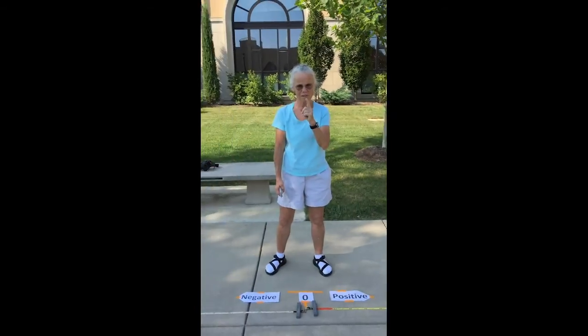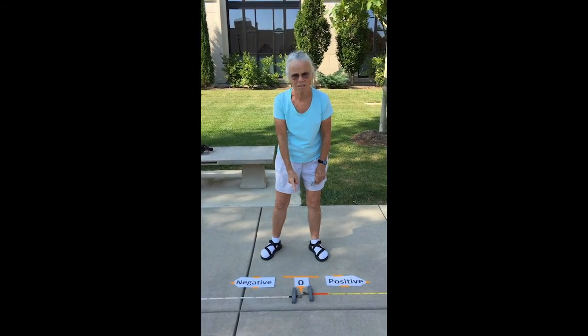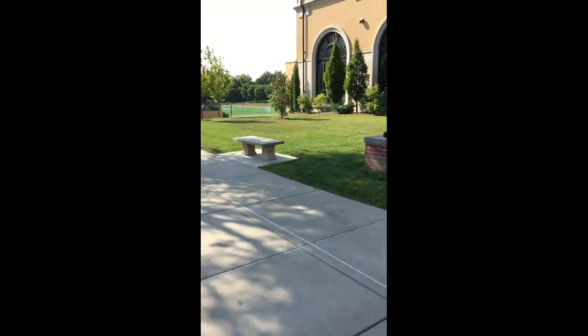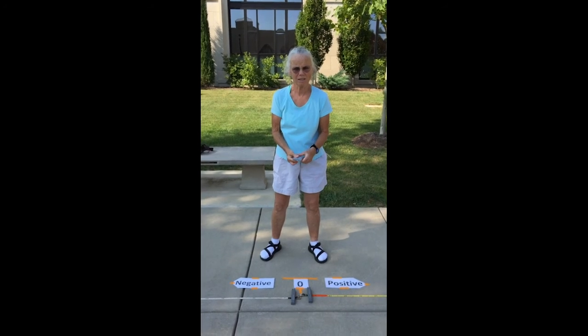That's scenario number 1. Scenario number 2, we're going to start at a 0 mark, and we're going to walk in a negative direction. And we're always walking at a constant speed.